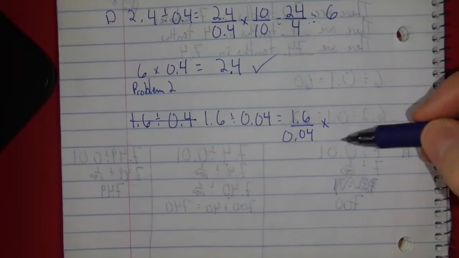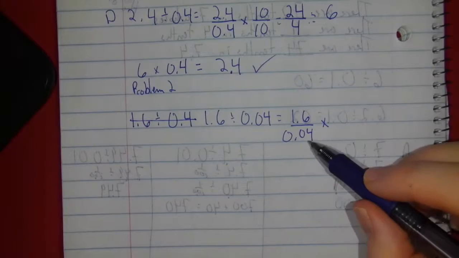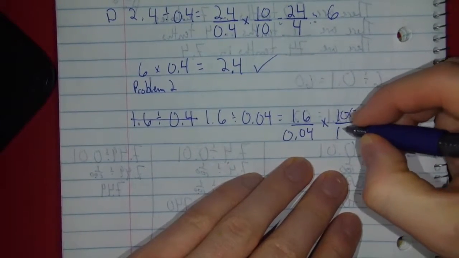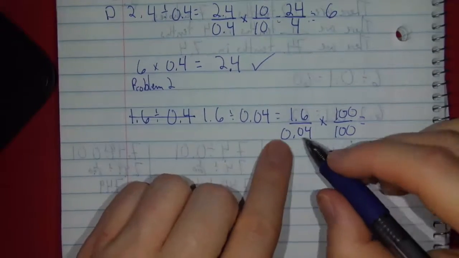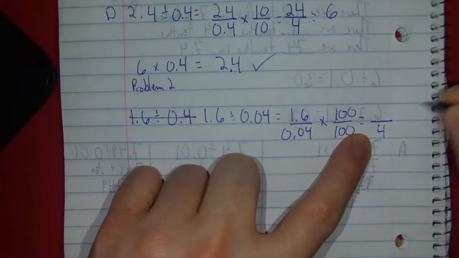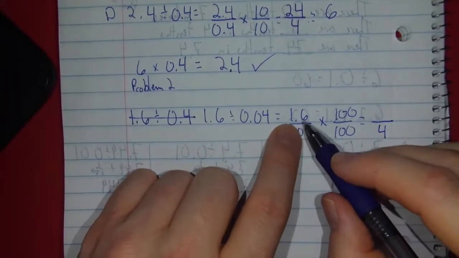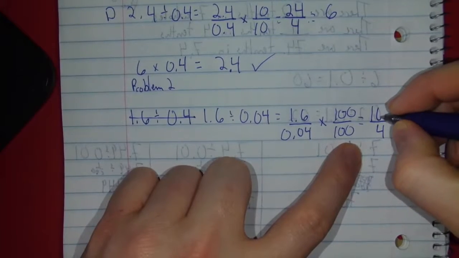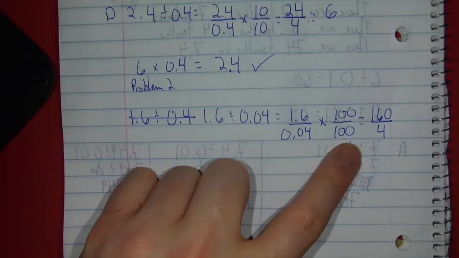So I can't multiply by 10/10 because that would only move the decimal one place. Instead, I'm going to multiply by 100/100 because 0 and 4/100 times 100 is equal to 4. This problem, though, 1 and 6/10 times 100 does not equal 16, it equals 160. It's a much larger number.